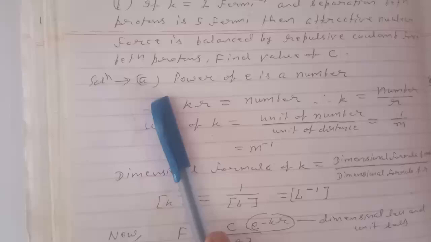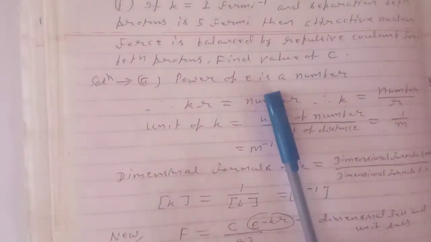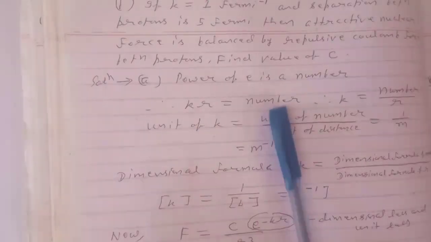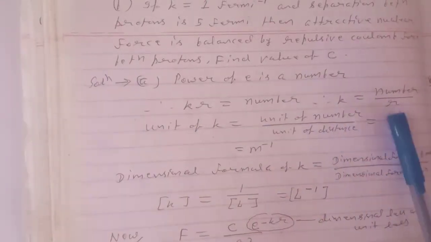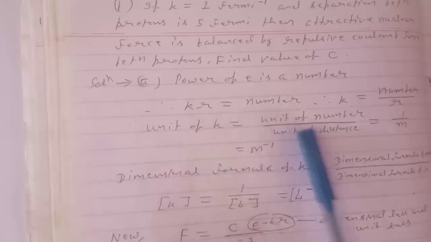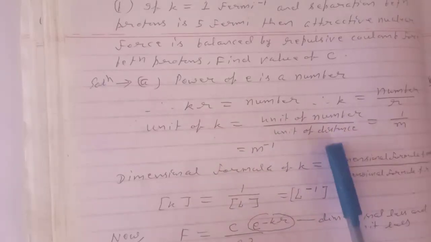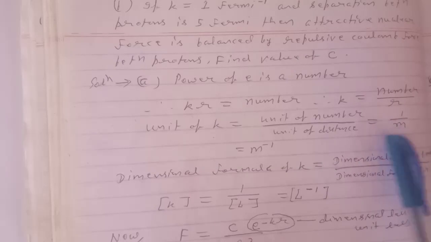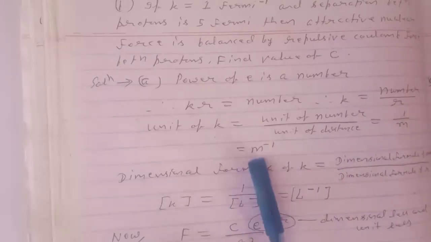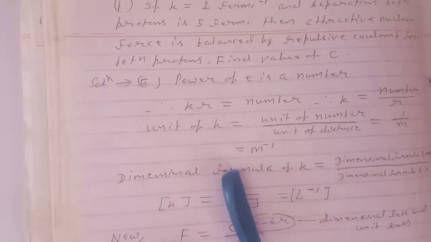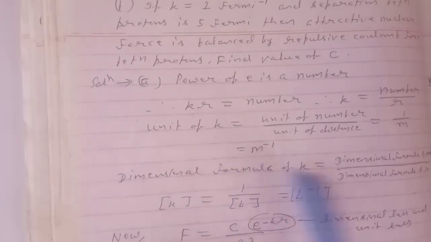A. The power of e is a number, hence Kr equals a number, hence K equals number by r, or the unit of K equals the unit of number by the unit of distance. Since there is no unit of a number, and the unit of distance is meter, the unit of K will be per meter.